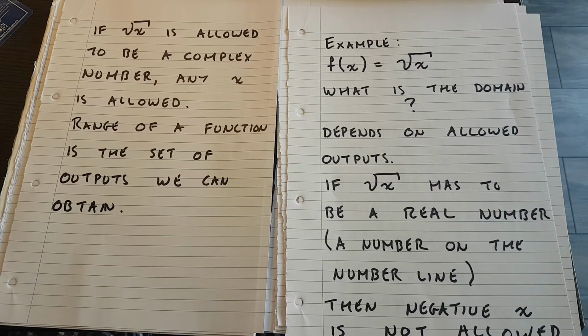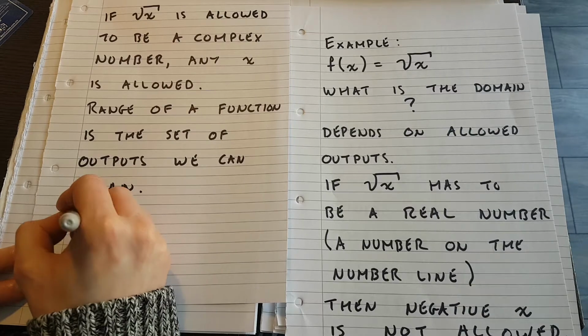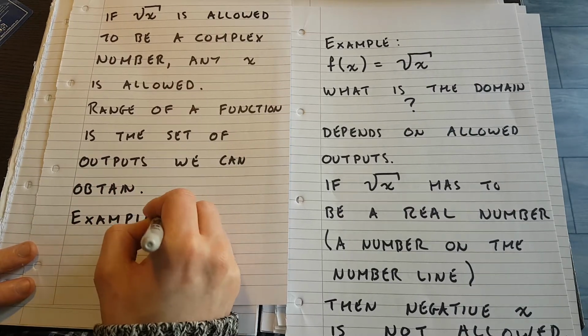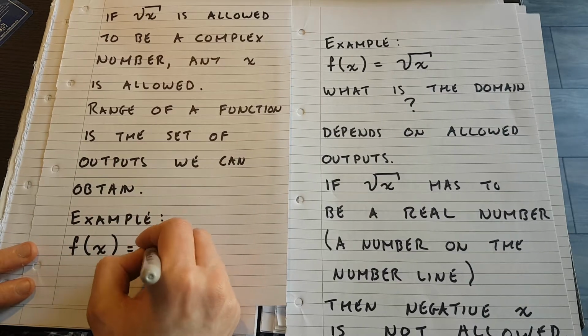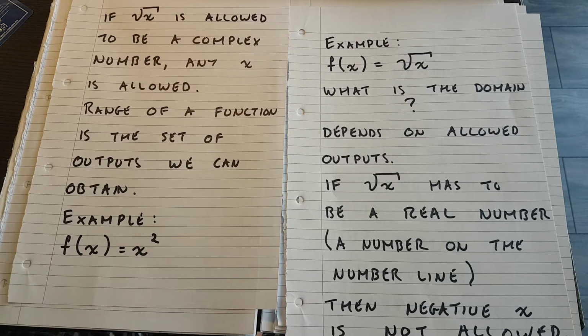Okay, for example, let's say I take f of x is equal to x squared. Okay, and say I look at the set of outputs that I can get from that. Well, x is allowed to be any number.